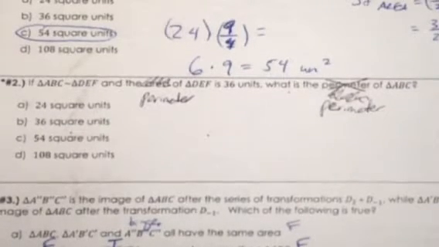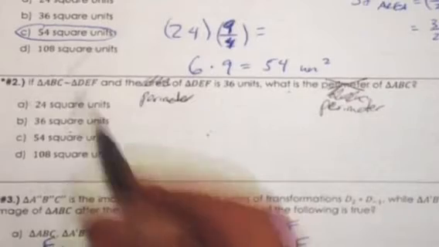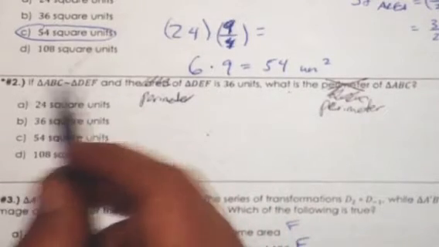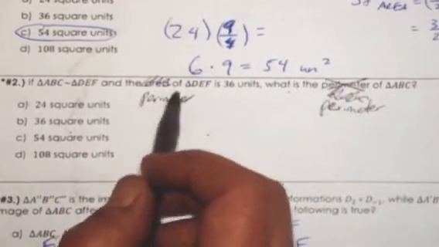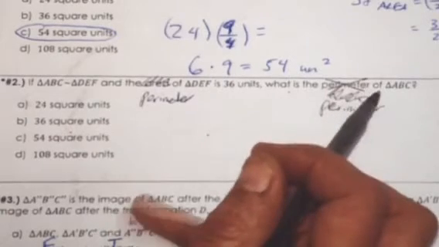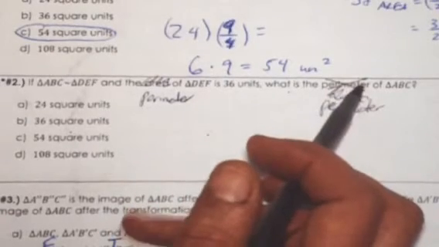Okay, so now we're going to do number 2, but before we do it, you should change the problem. The problem's a little bit messed up. It should be: if the little triangle is similar to the big triangle and the perimeter of the larger triangle, DEF, is 36 units, then what is the perimeter of triangle ABC? That's how the question is meant to be asked.